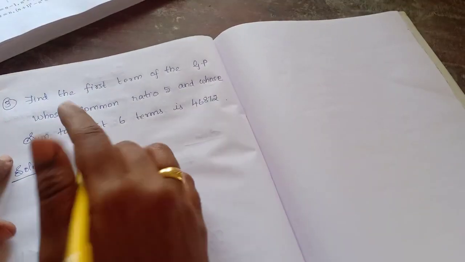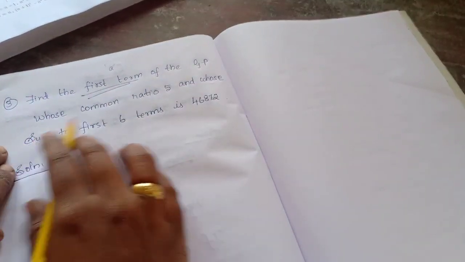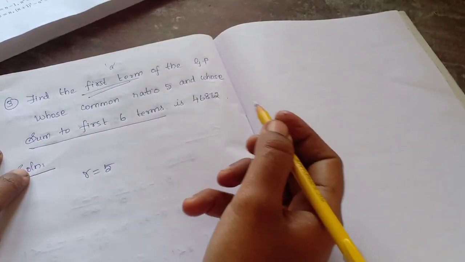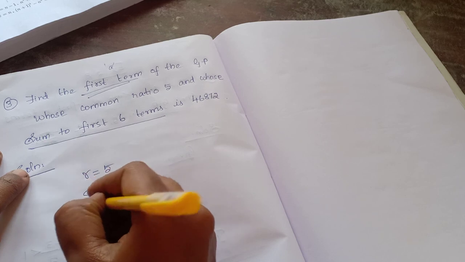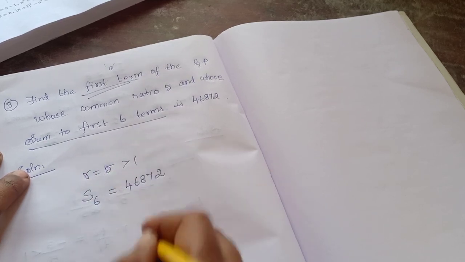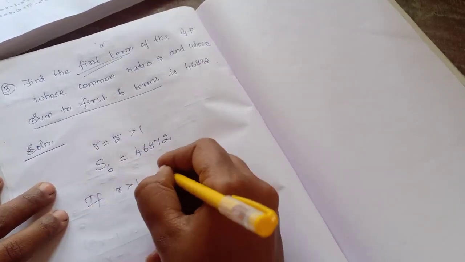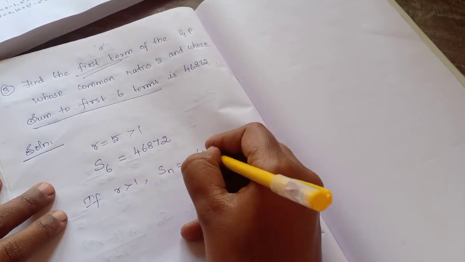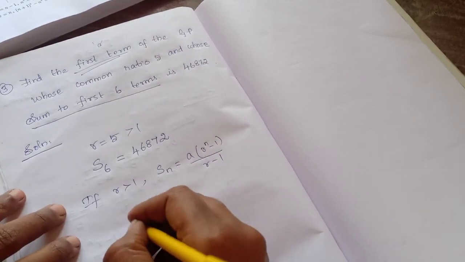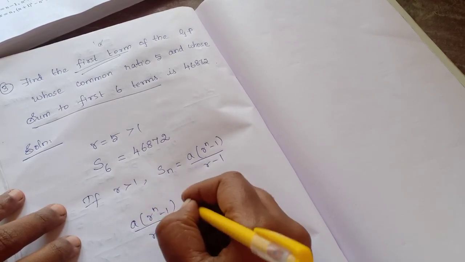Listen dear students, question number 3. Find the first term of the GP, whose common ratio is given. First term means we need to calculate the A value. So R is equal to 5, and the sum to first 6 terms, S6, is given as 46,872. Here R is greater than 1. So which formula do you need to use? If R is greater than 1, then Sn is equal to A into (R power n minus 1) by (R minus 1). Got it?